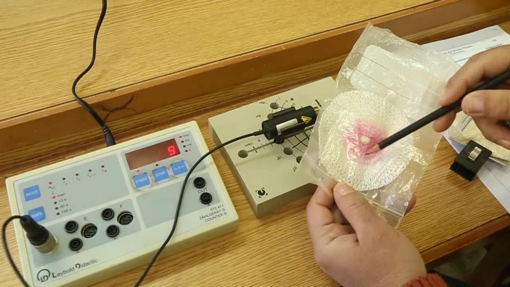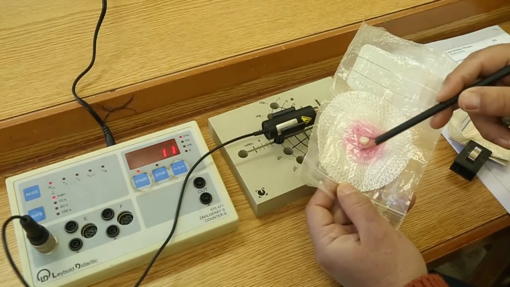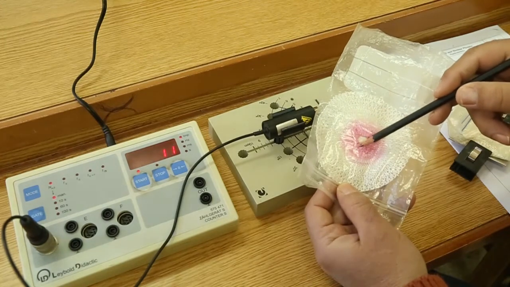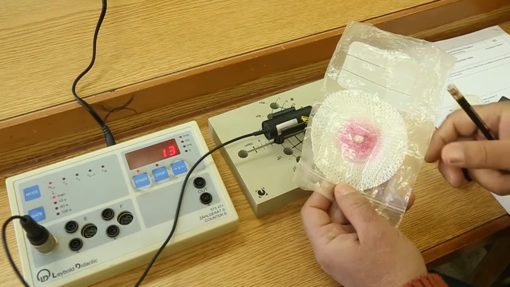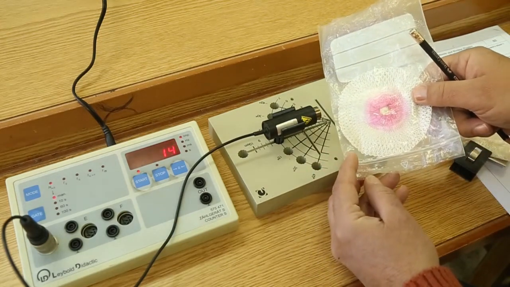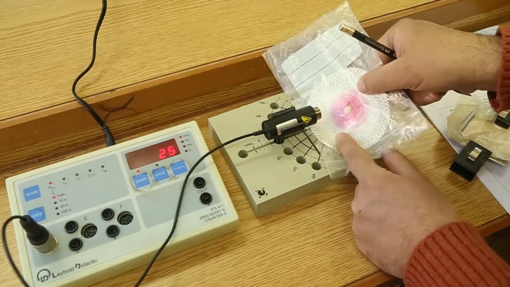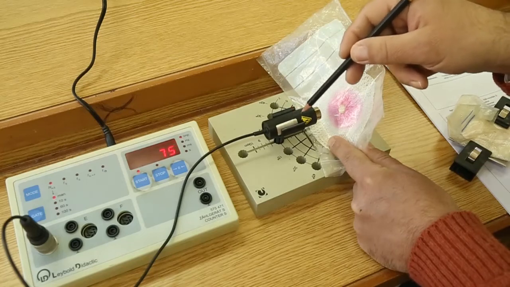On its central part, we have a pink part, and it seems that this pink part is the radioactive part. To check if it is radioactive, all we have to do is put it just in front of the membrane of the tube.